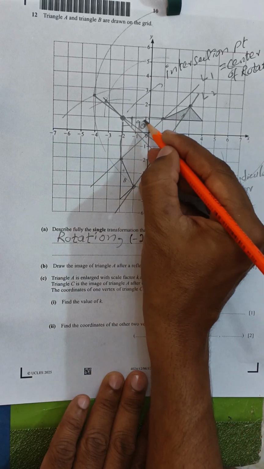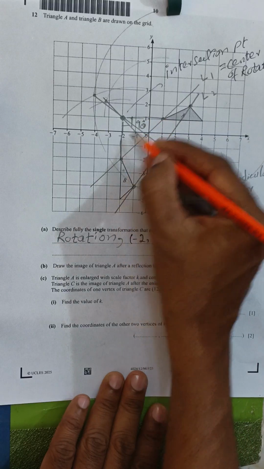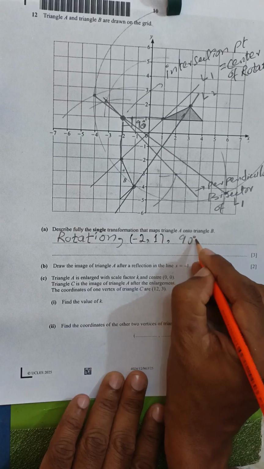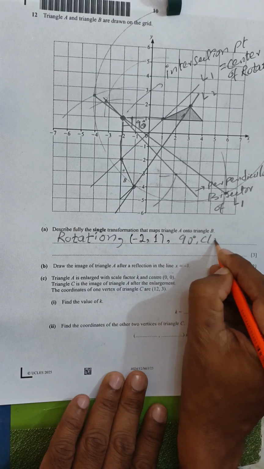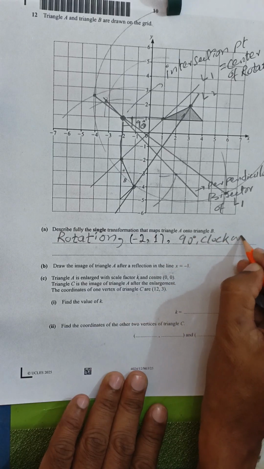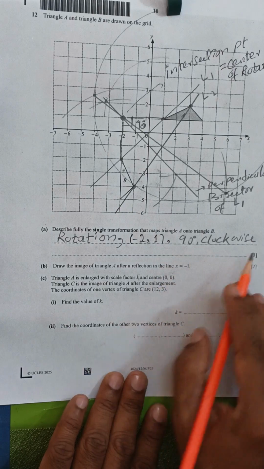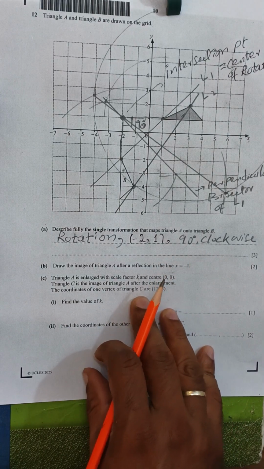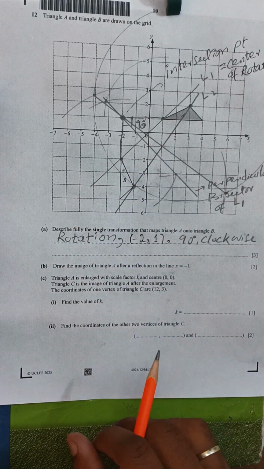Or what about this one? It moves downward, so it is a clockwise rotation, 90 degrees clockwise. You got my point? Clear? So we have completed the first part.